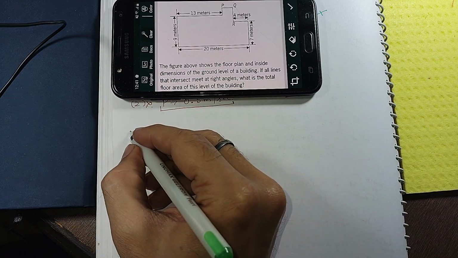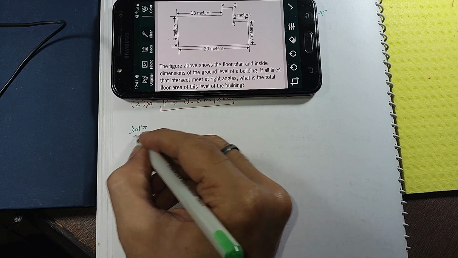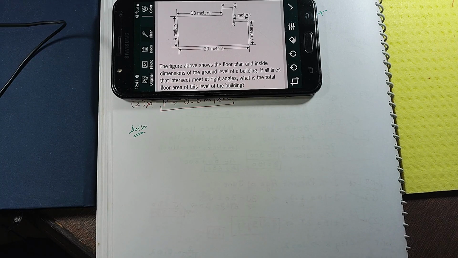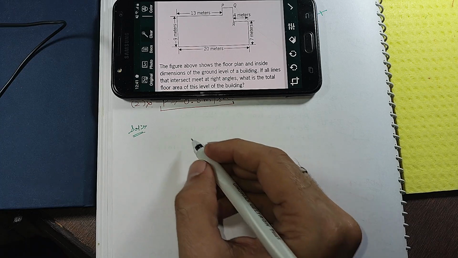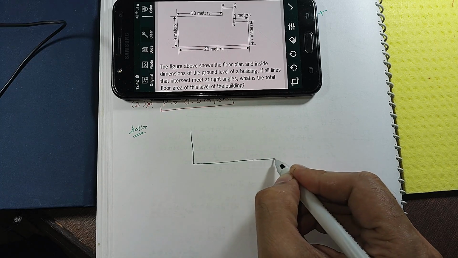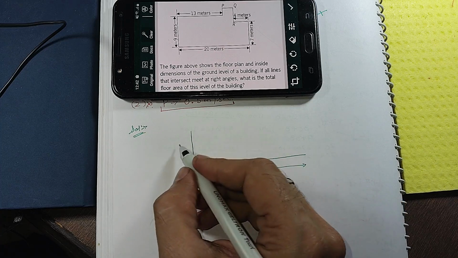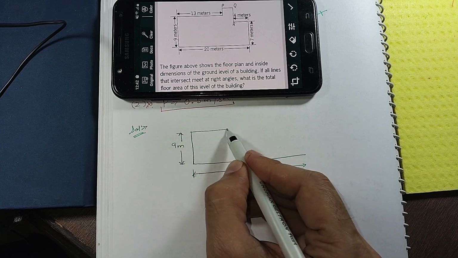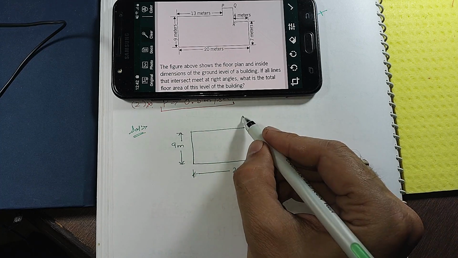The figure above shows the floor plan and inside dimensions of the ground level of a building. If all lines that intersect meet at right angles, what is the total floor area of this level of the building? So we have been given a figure. Let's draw this figure first. So this is somewhat like this. So this is 20 meters, right? This is 9 meters. So from here up to 13 meters, and then a certain price.